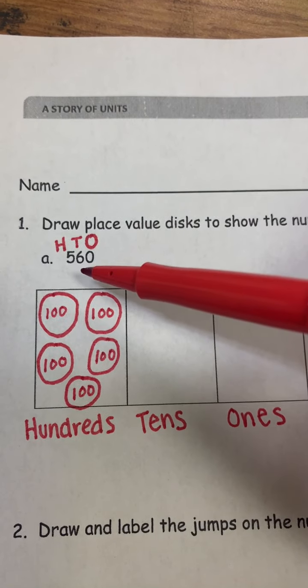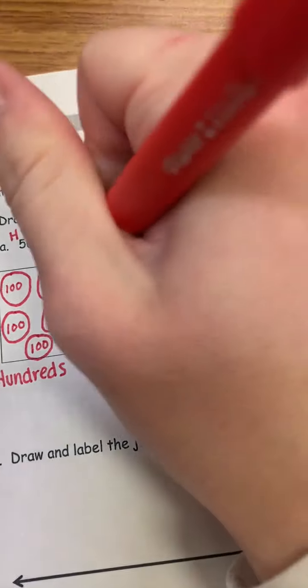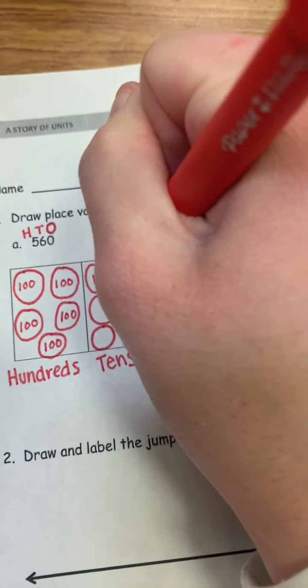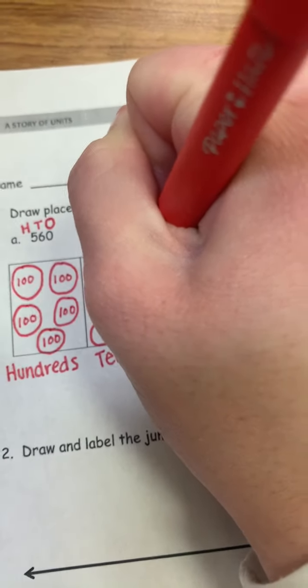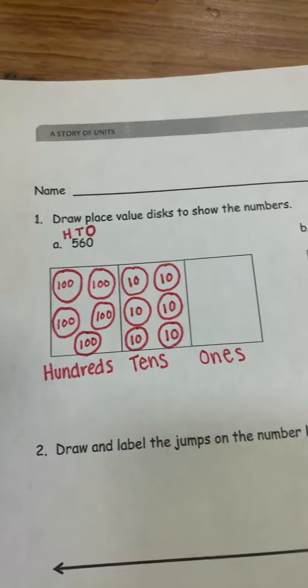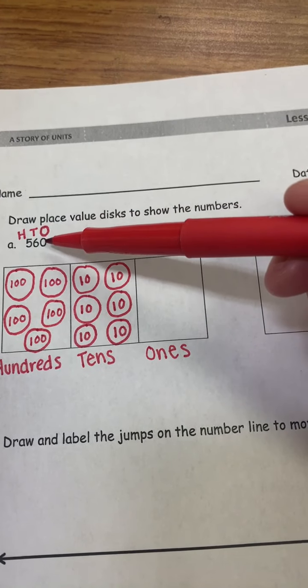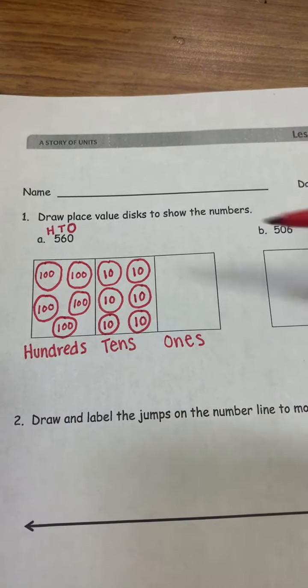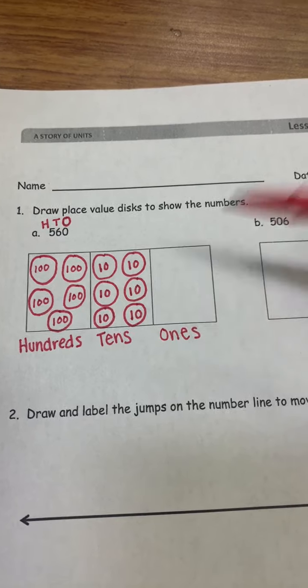All right, and then we're going to move over to our tens place. So for our tens place, we had 6. So we're going to squeeze in 6 circles here. And this time, since it's in our tens place, we're going to put 10 in each circle. All right, and then lastly, our ones place, we had nothing, so we can keep this blank.